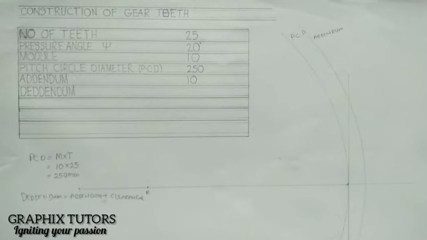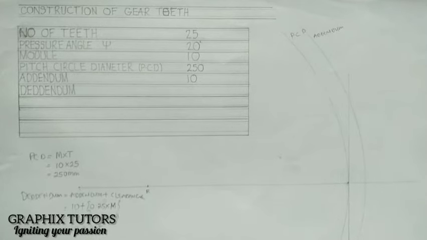Now, we know our addendum here is what? It is 10 plus the clearance, which is 0.25 multiplied by the module. And what is the module? The module is 10. So 10 plus 0.25 times 10, so we're having 10 plus 2.5. So we're having this to be 12.5.